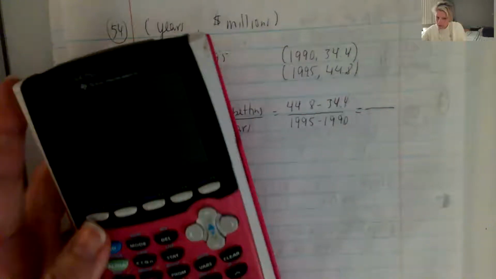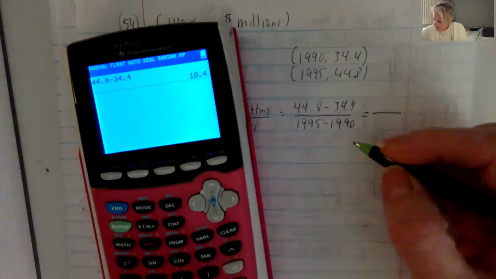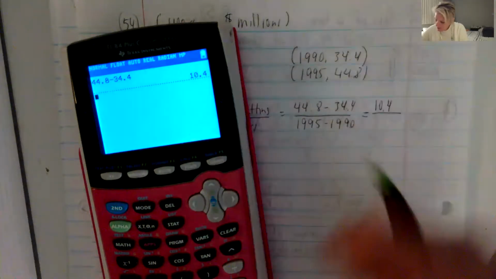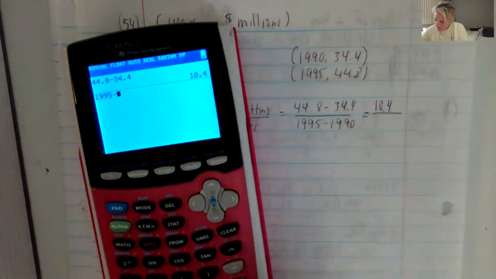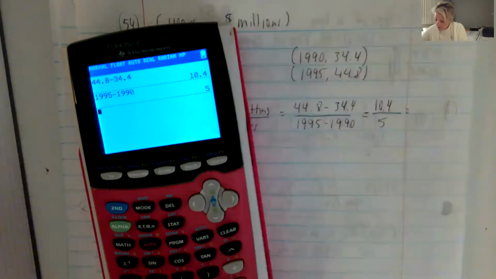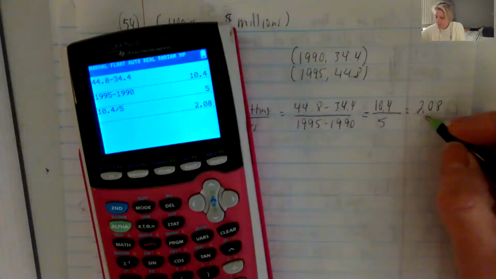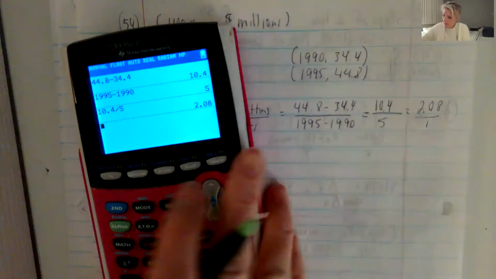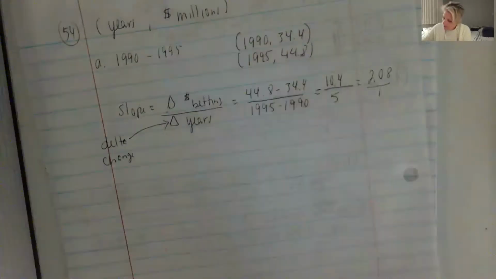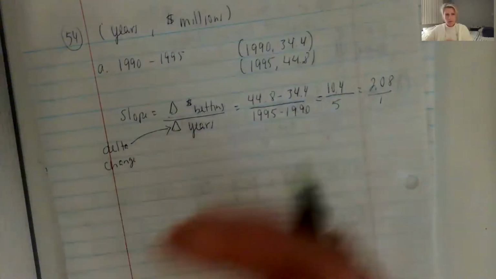I'm going to get out our calculator, and 44.8 minus 34.4 is 10.4, and 1995 minus 1990 is 5. And then we're going to take 10.4 and divide by 5, and we get 2.08 over 1.